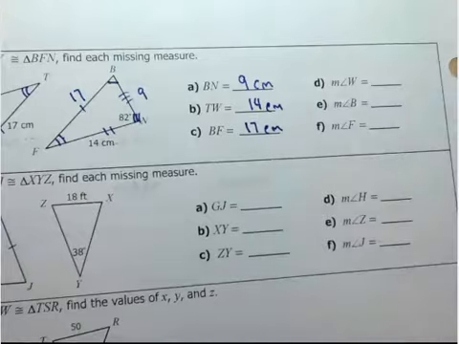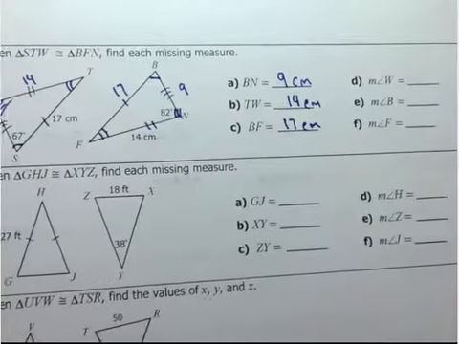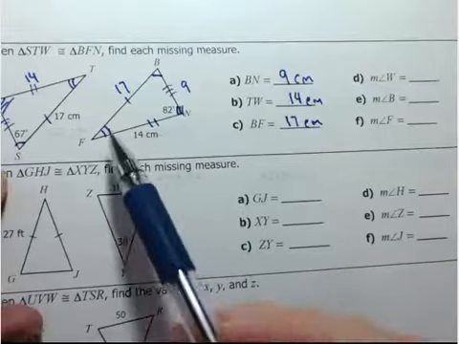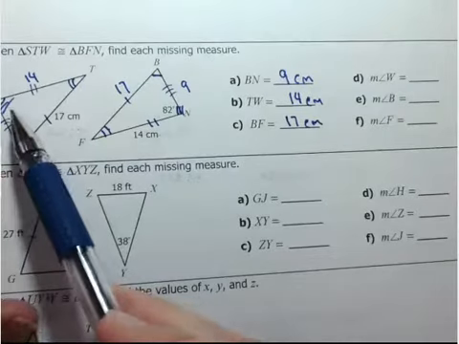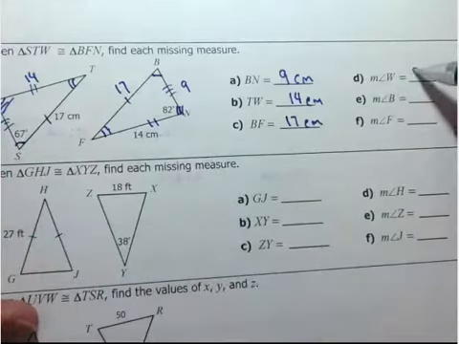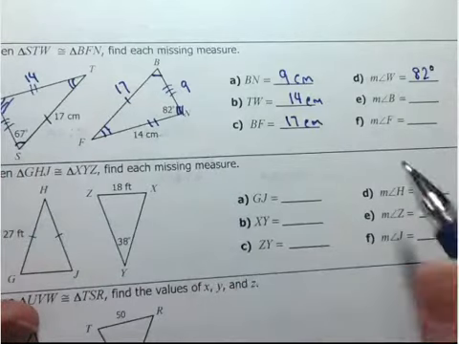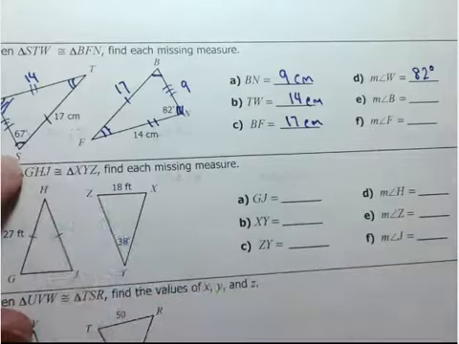All right, and then for our angle measures, I can see that, again, see if I can fit it all in. Angle W right here is going to be congruent to angle N. So this is going to be 82 degrees. And then angle B is going to be congruent to angle S, so that's 67 degrees.